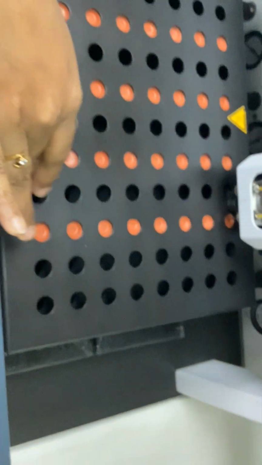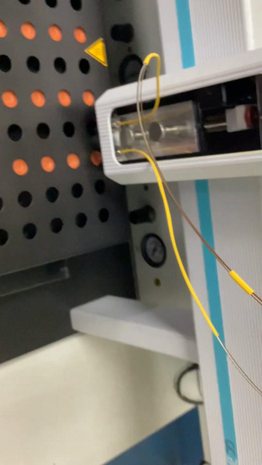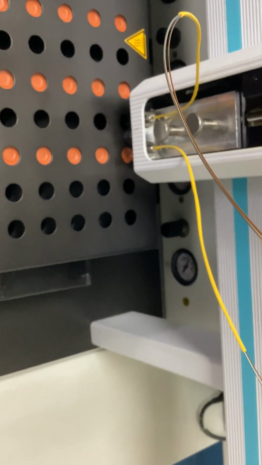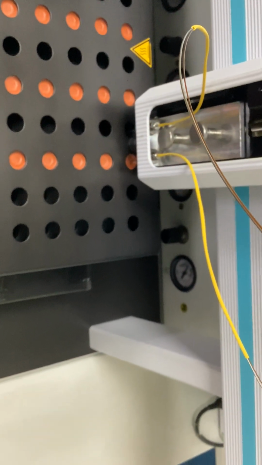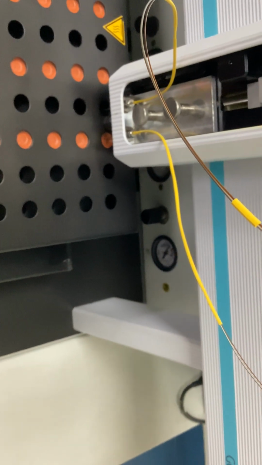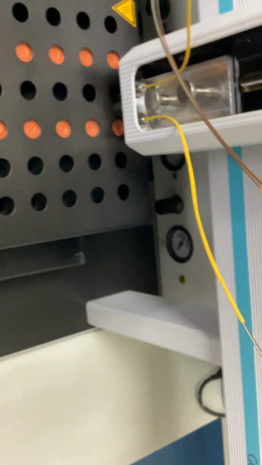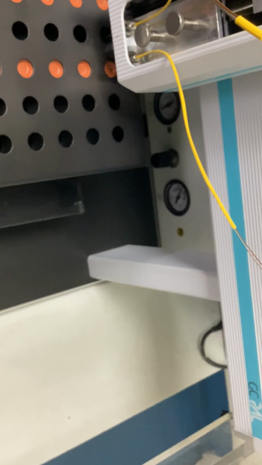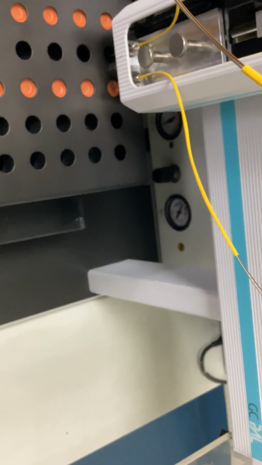I told you about the waiting. That is because here 2 rows flush, 2 rows analysis are done, and here also 2 rows flush, 2 rows analysis will be done. But here we have only 1 row, so the issue is that the equilibration time will not match between these two.